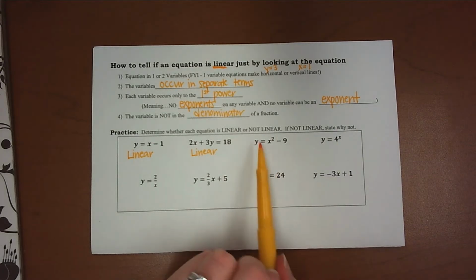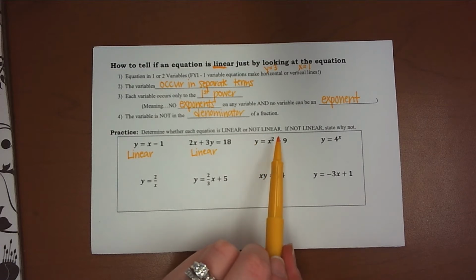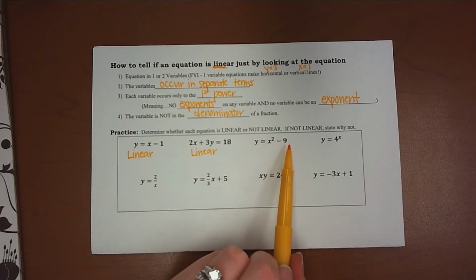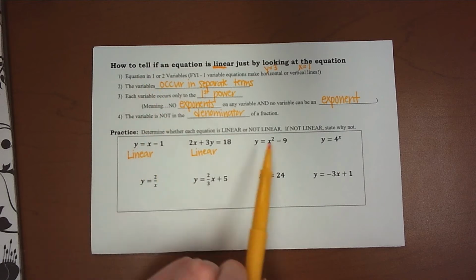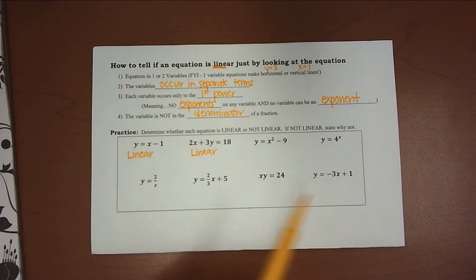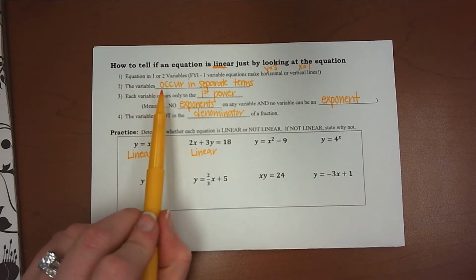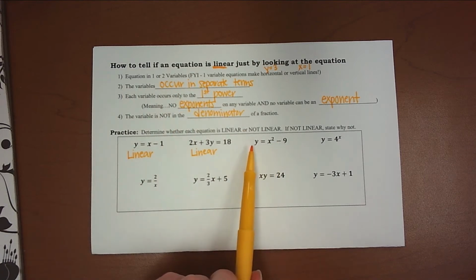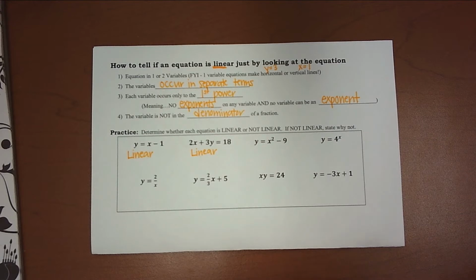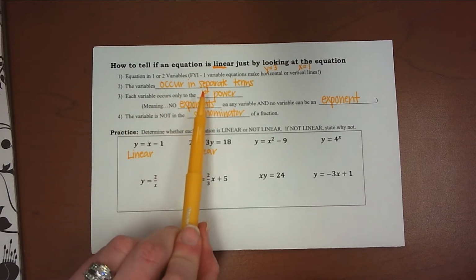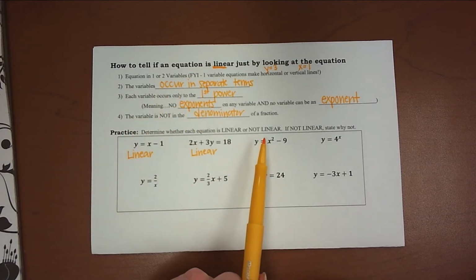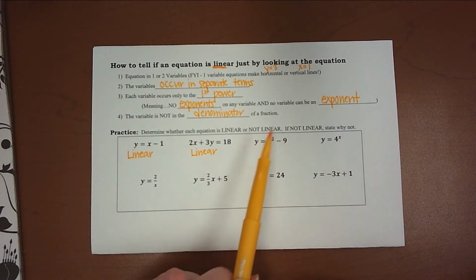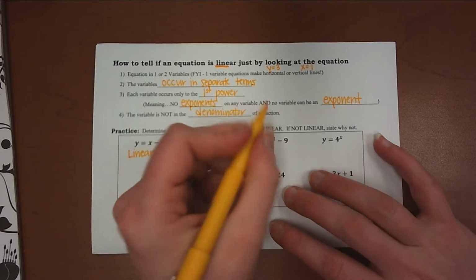On this next equation, we have y equals x to the second power minus 9. There are two variables, x and y, so it fulfills the first requirement. The variables are in separate terms. X is separated from y using an equal sign, so they are two different terms. Each variable occurs only to the first power. While y is to the first power, x is to the second, and so it does not fulfill that, which means this one is nonlinear.